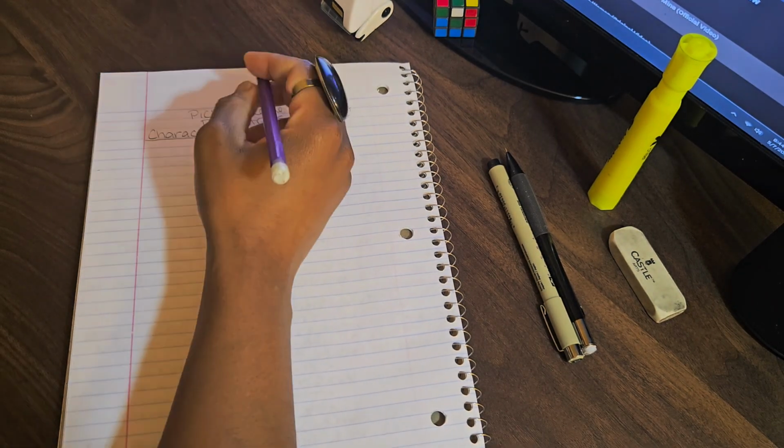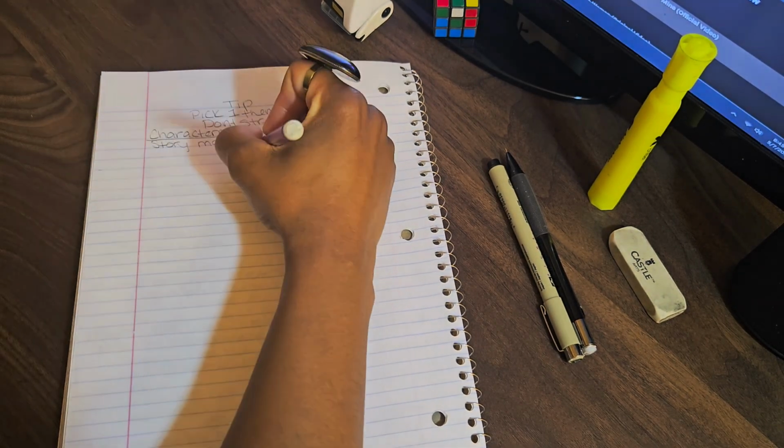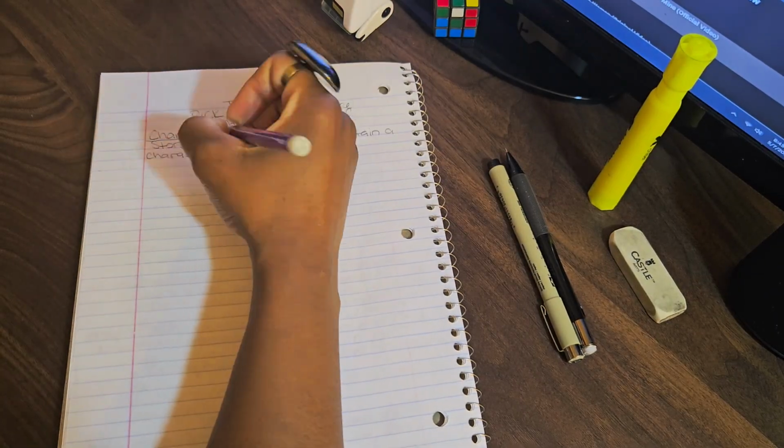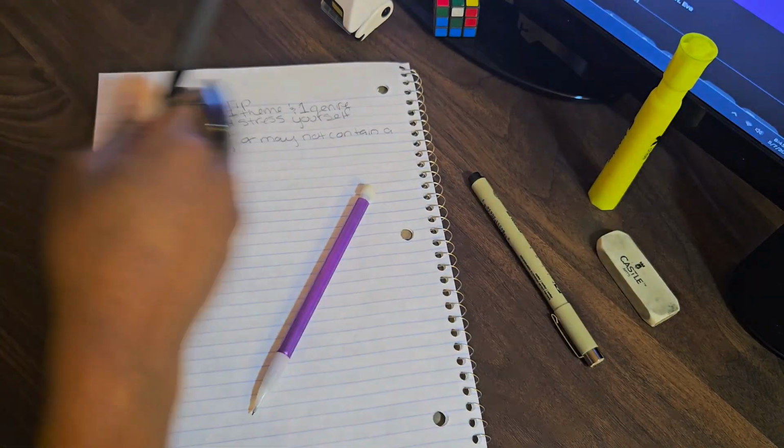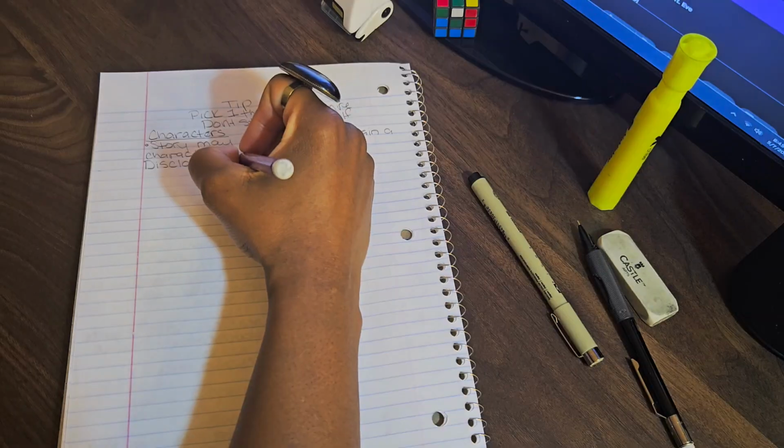Okay, so let's get into characters. The goal is to make characters functional and meaningful. Your story may or may not contain characters, so that can also be an option.